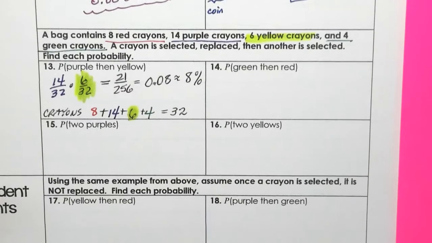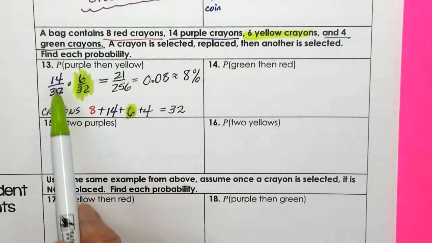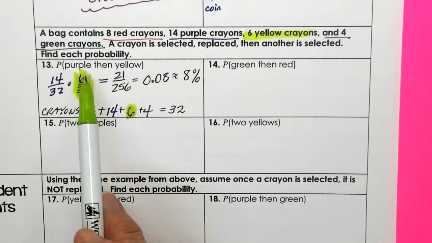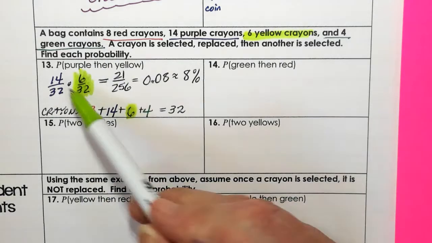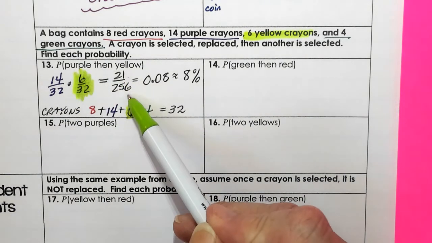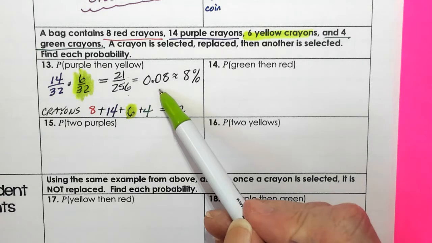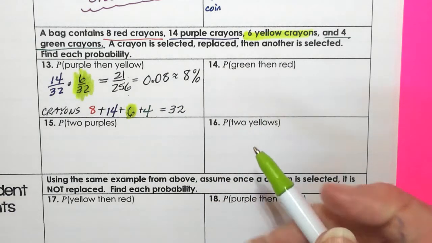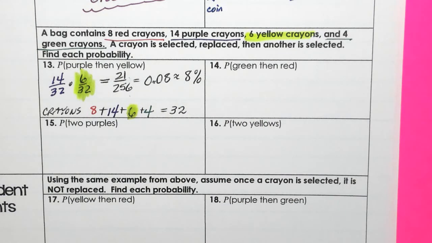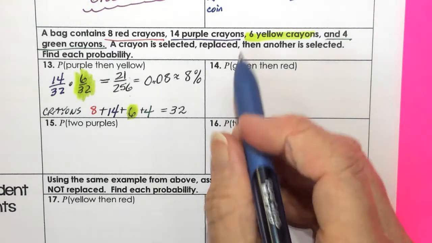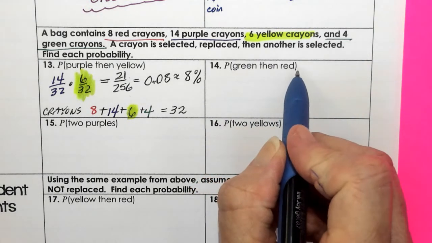Didn't realize that was off camera, so I'll bring that up here so you can easily see the 14 out of 32 for purple, 6 out of 32 for yellow. Multiply the numerators and denominators together, change it to decimal, multiply by 100 to get the percentage. So the next example, they want to know green then red, that probability.